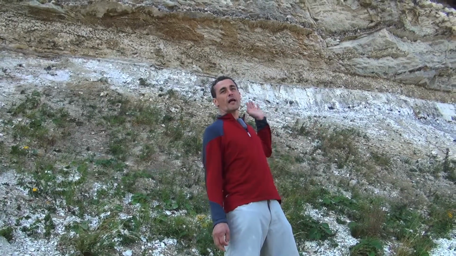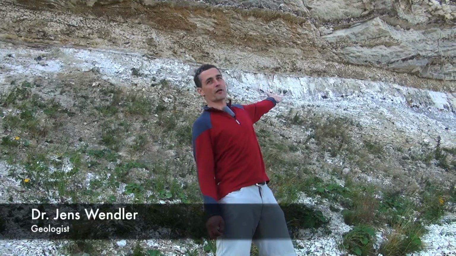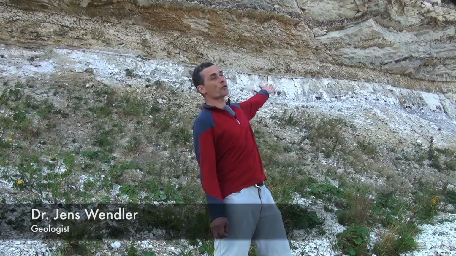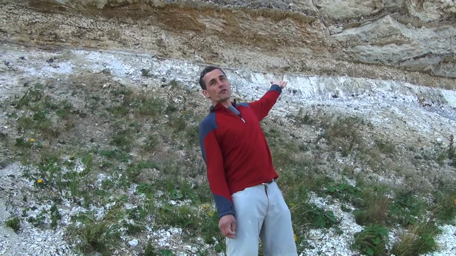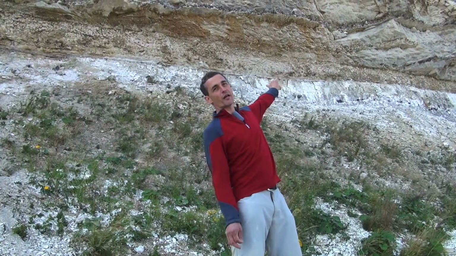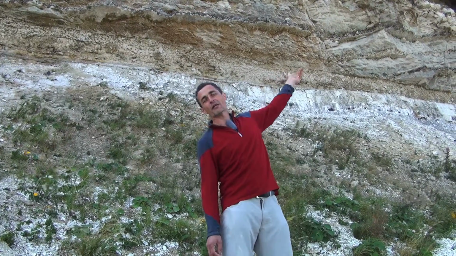You may notice that the clay layer is thicker up here than it is over there. Actually, it wedges out completely. Why is that? Look at the limestone above and the flint layers there. See the structure? It looks a bit like cross-bedding.